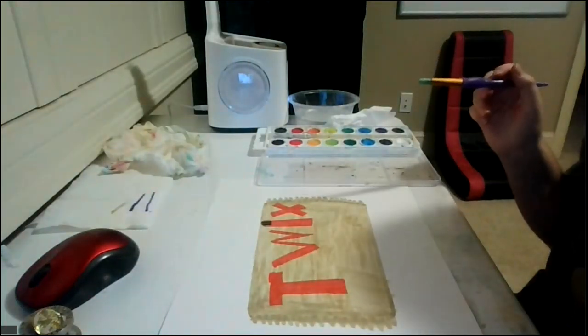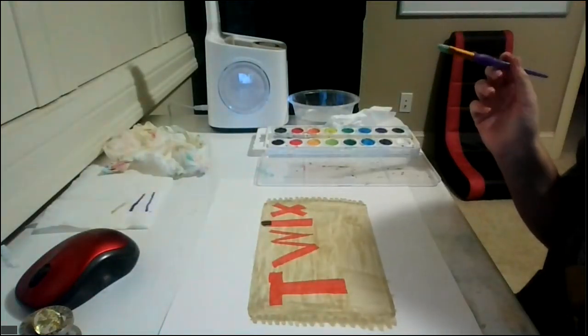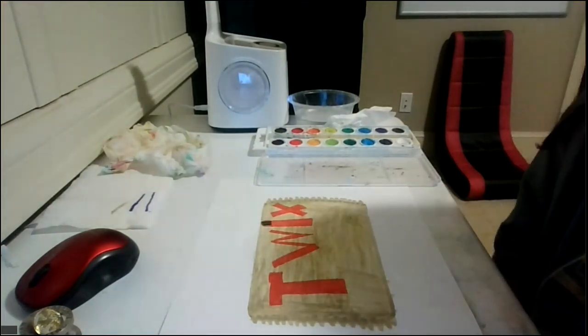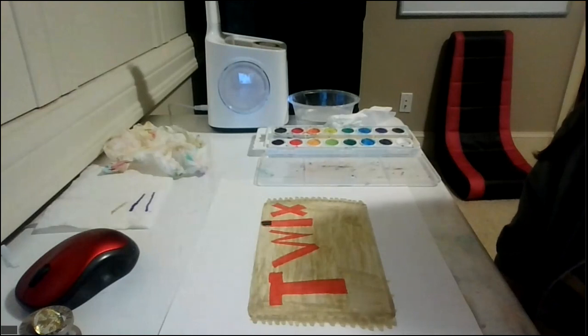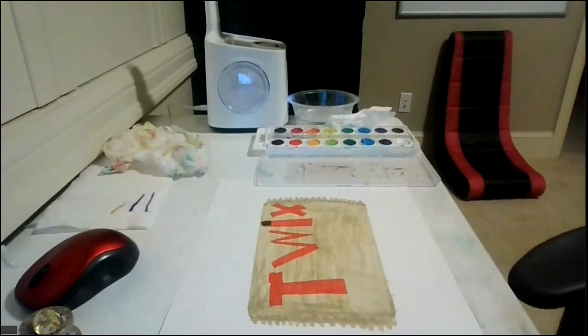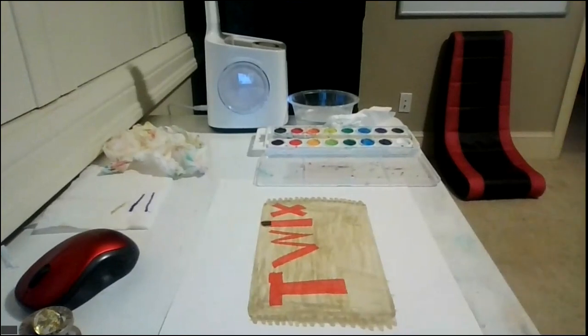A good background color would be brown. And I think that would go really well with the Twix because it's chocolate.